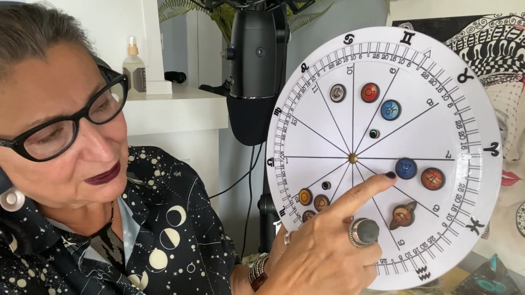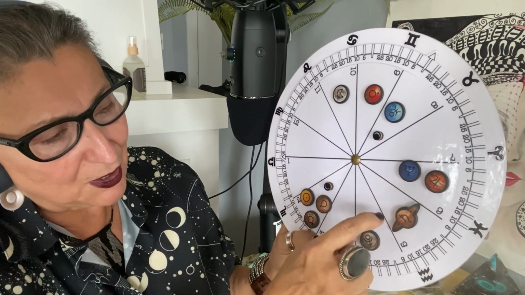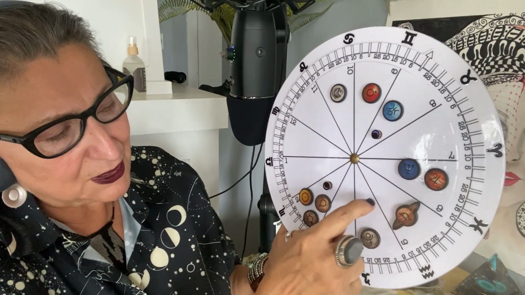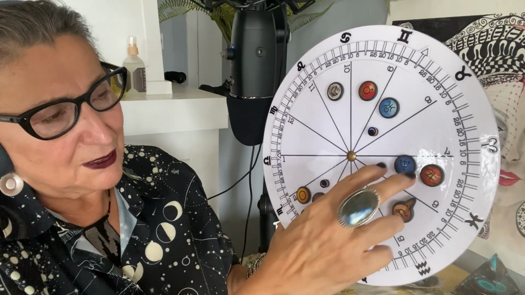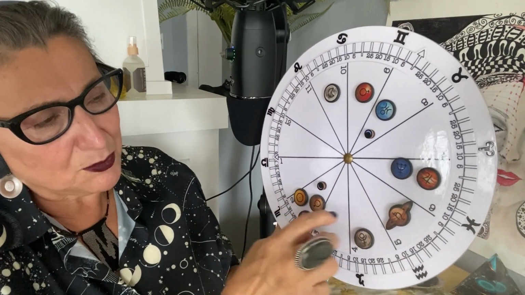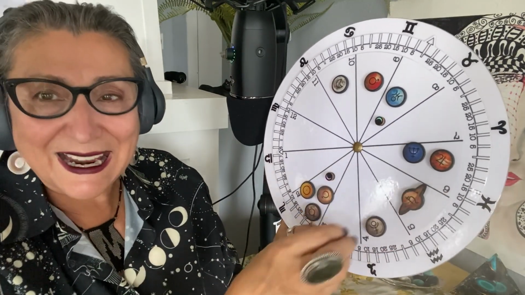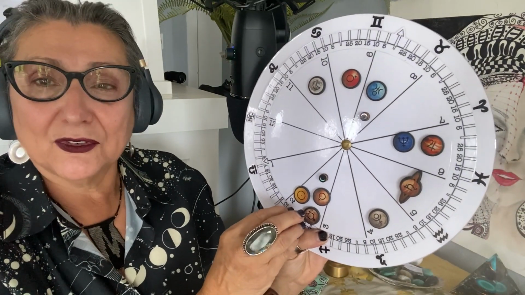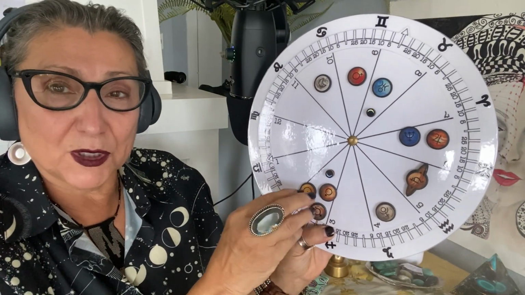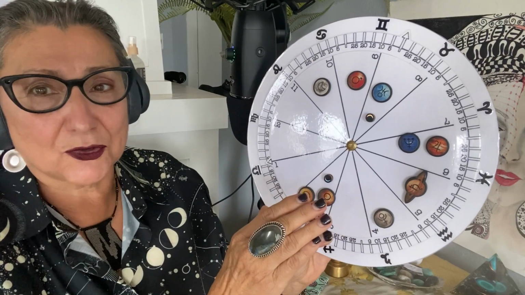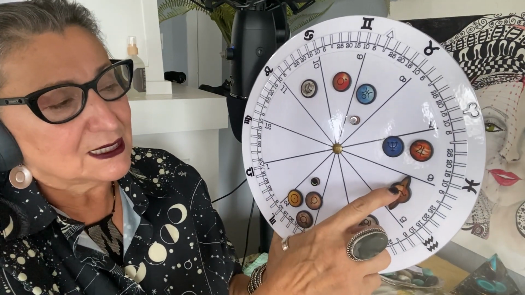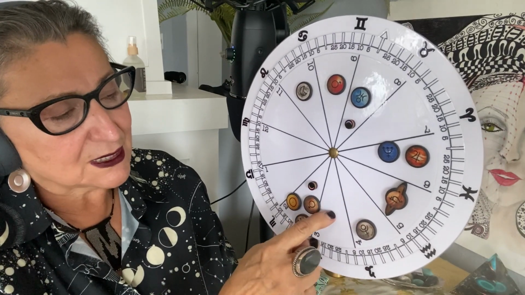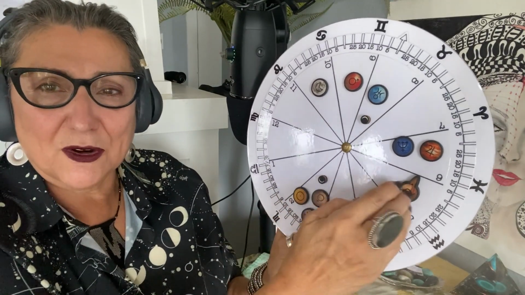Jupiter and Neptune are, let's see, 30, 60, 90, 120. Making this person's desire to have or destroy what other people value out of control, a disproportionate desire to do that. Saturn, 30, 60, 90, is a square aspect.